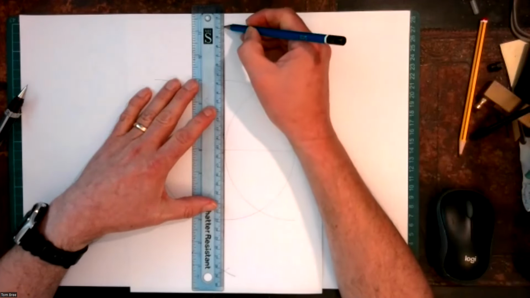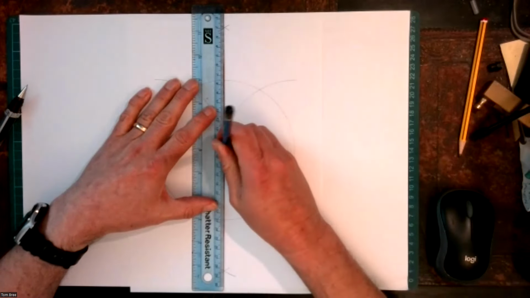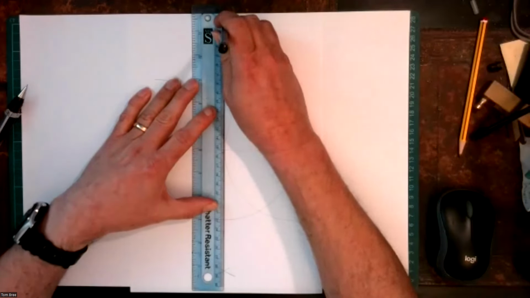Now, when you put this line in from the middle of this cross to the middle of this cross, you should hopefully go through the center of the circle.